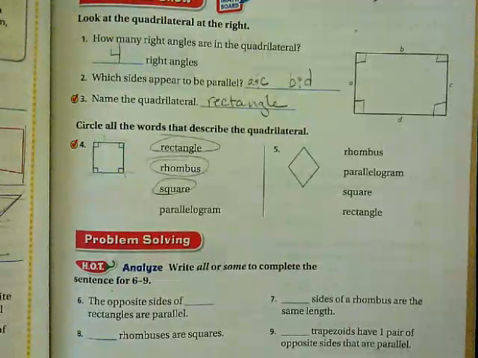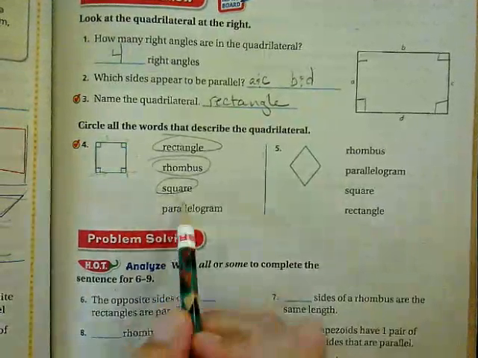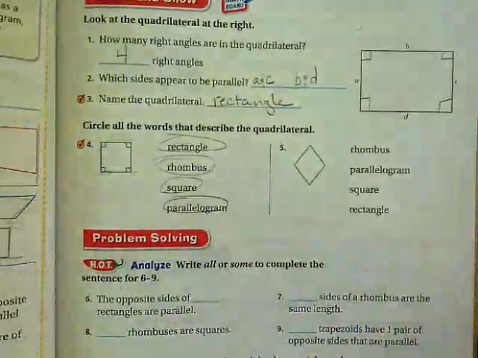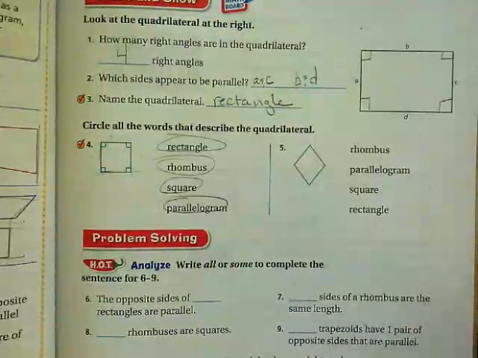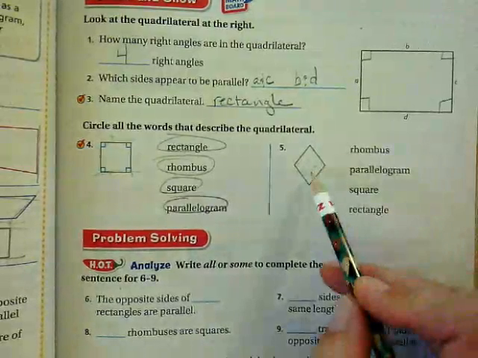A parallelogram is classified as 2 pairs of opposite sides that are parallel. Yes. 2 pairs of sides that are of equal length? Yes. It's also a parallelogram. That's a lot of names for the same shape. Very cool. How about number 5?